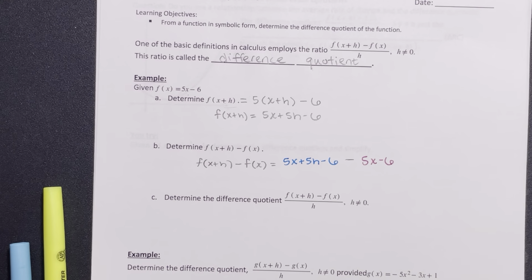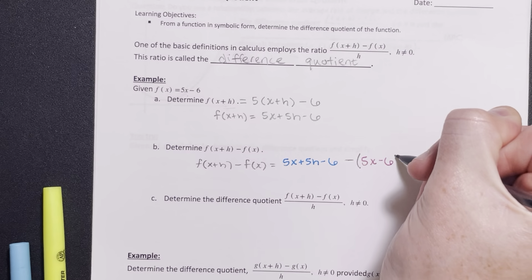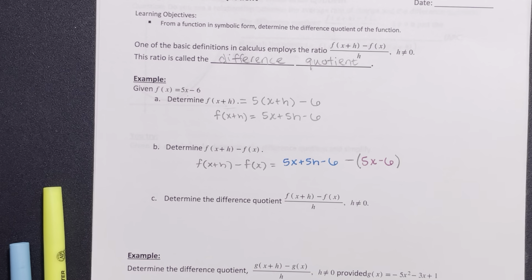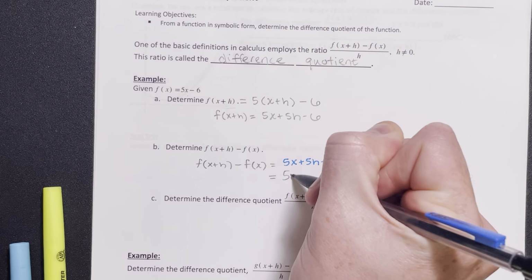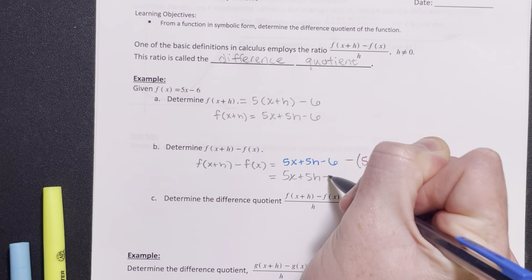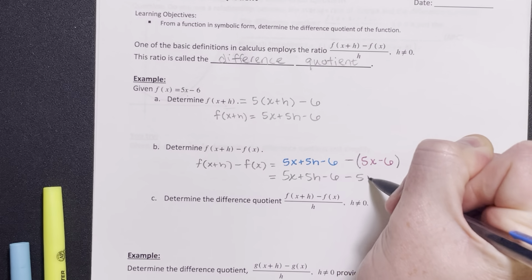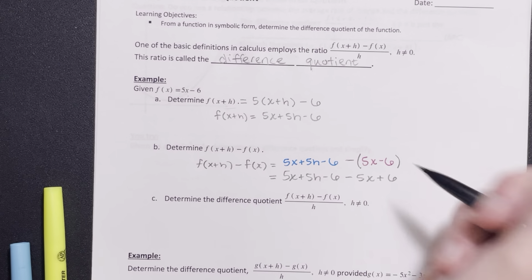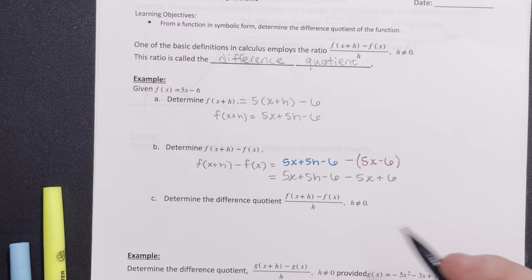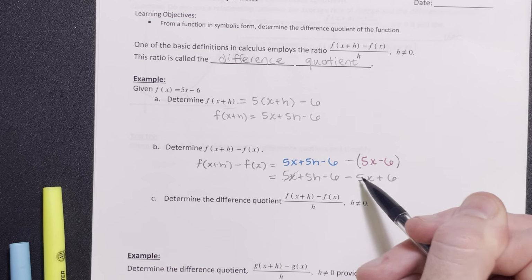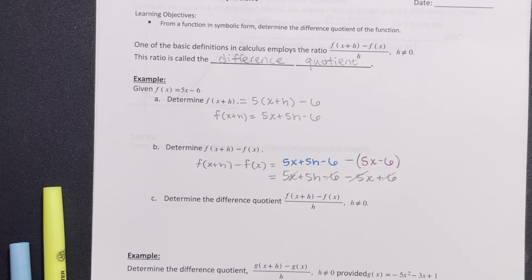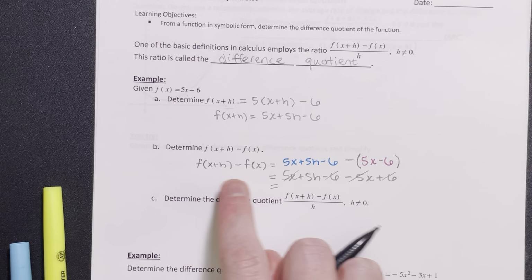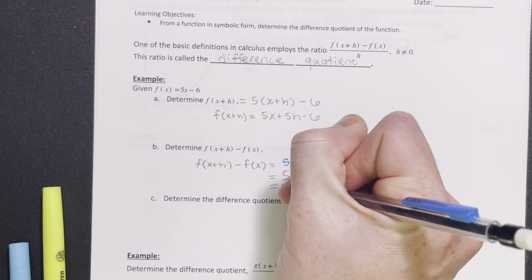Remember, when we're subtracting more than one thing, we want to be clear that the whole thing is being subtracted, so put that in parentheses. That would simplify to 5x plus 5h minus 6 minus 5x plus 6, because you're subtracting a negative 6. As I look at what simplifies, 5x minus 5x is 0. Negative 6 plus 6 is 0. So all that's left in f of x plus h minus f of x is 5h.